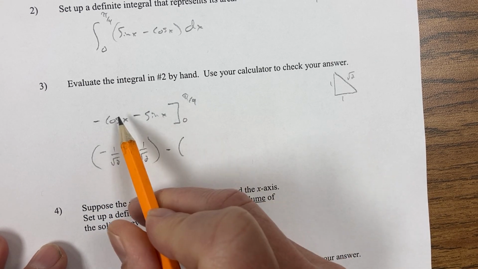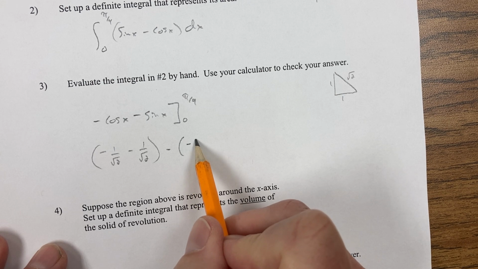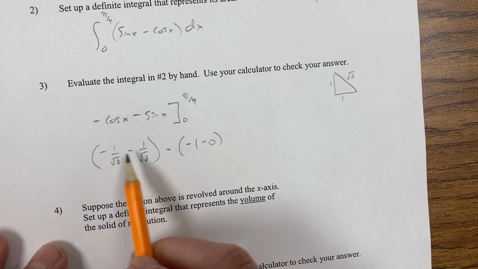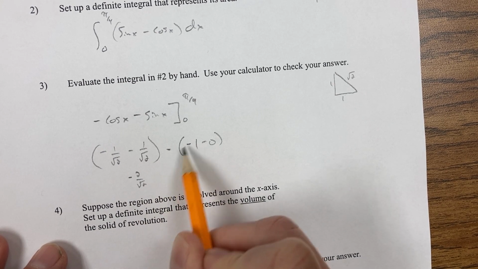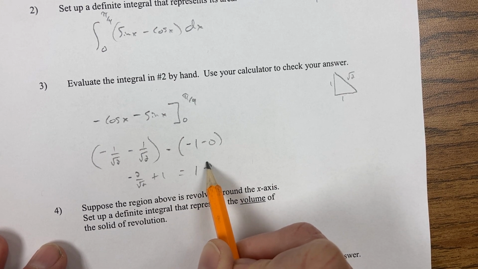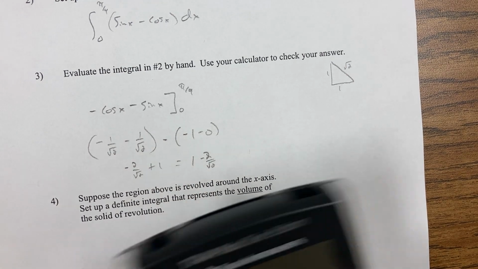and then if I put 0 in, the cosine of 0 is 1. So we'll get negative 1 minus the sine of 0, which is 0. Okay, so that's going to give us negative 2 over square root of 2 minus negative 1, so plus 1. We end up with 1 minus 2 over square root of 2. So that's our exact answer, doing it by hand.